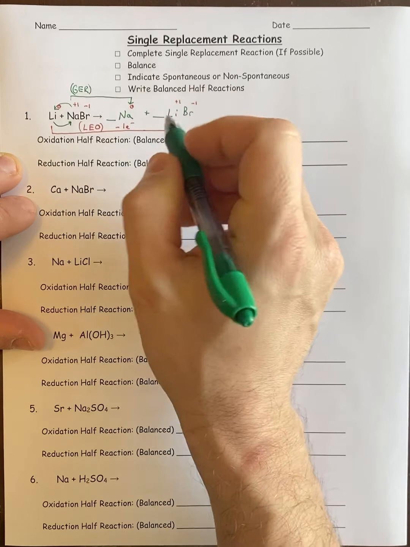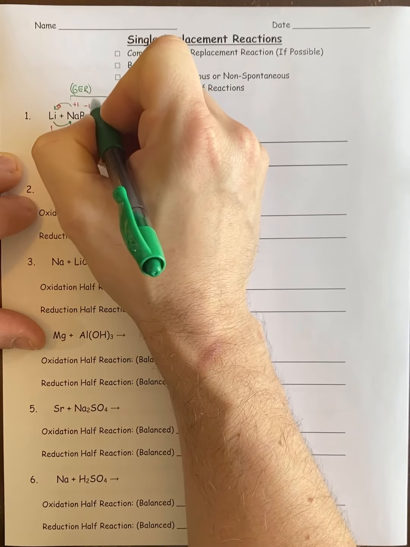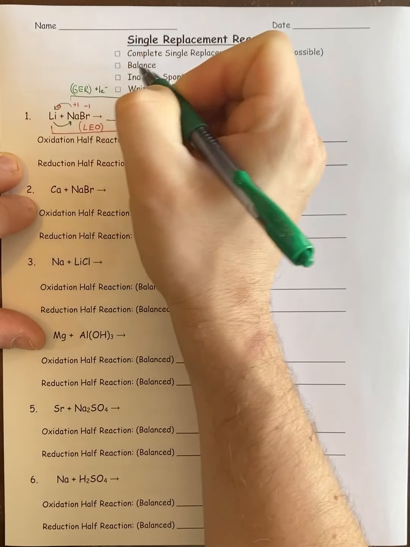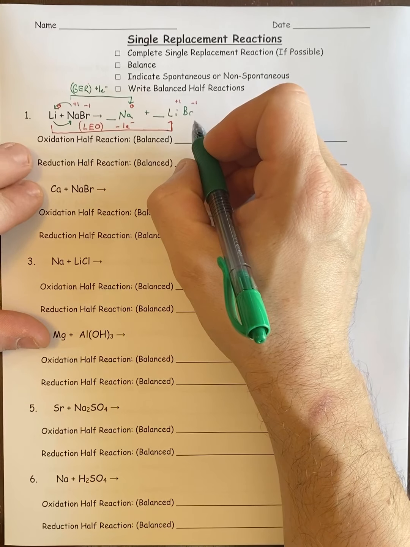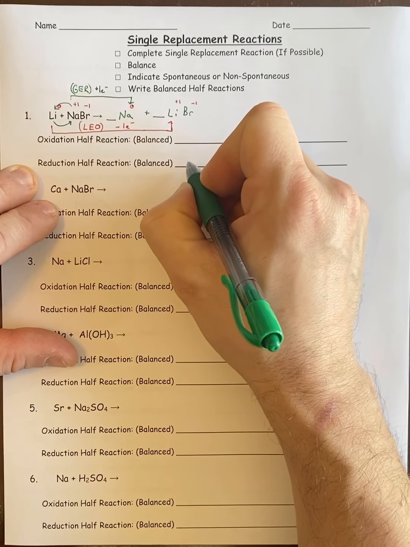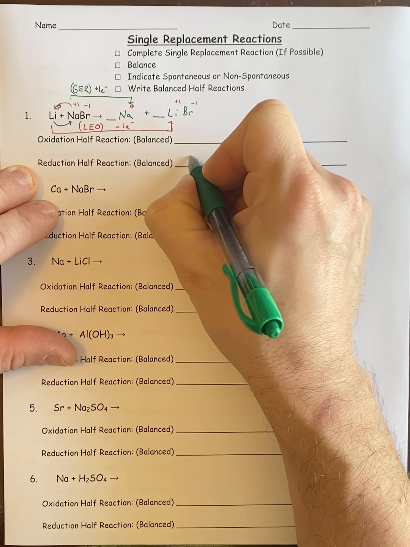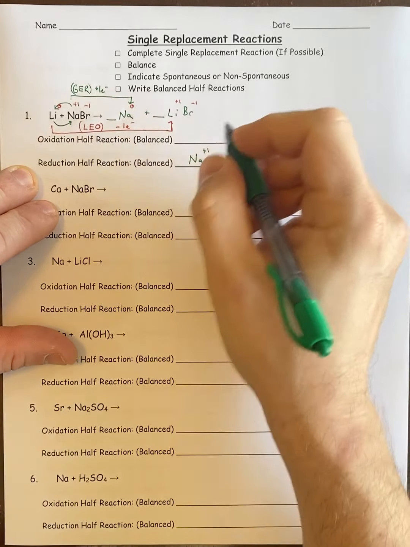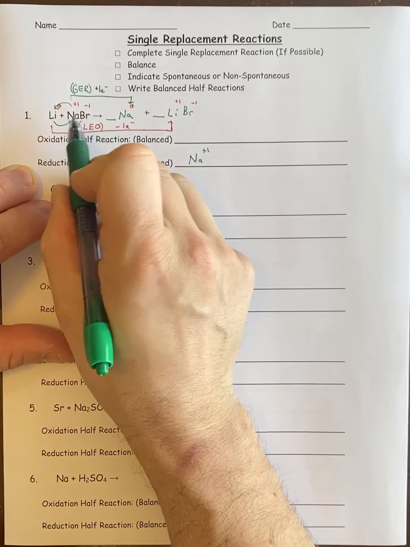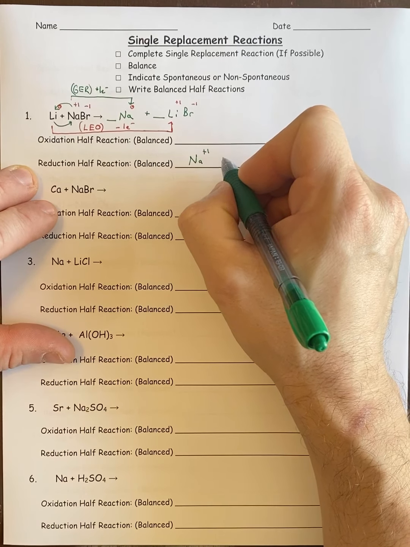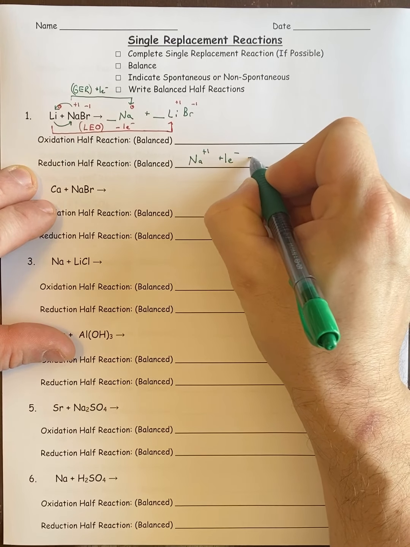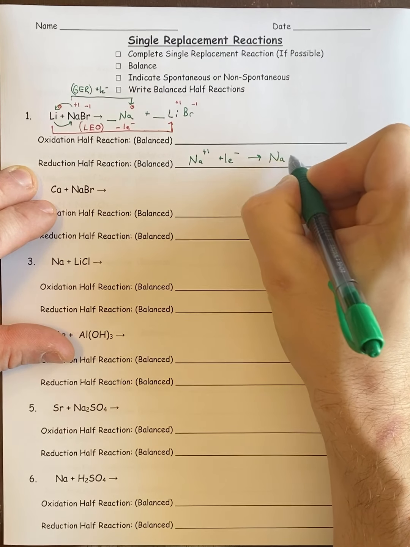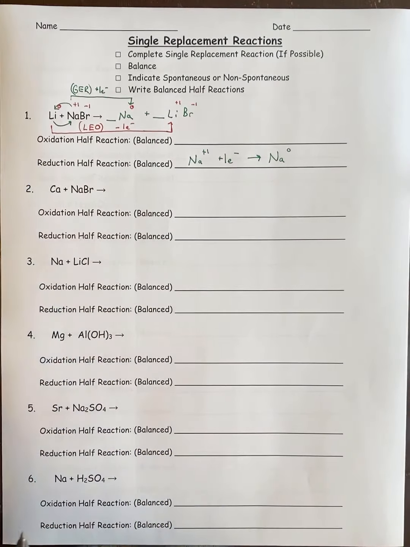So sodium gains 1 electron. Sodium was reduction, so that means it's going to be here. I'm going to draw it out, and the way I do that is by ignoring everything in the reaction that isn't sodium. Sodium gained an electron, so there's my Na+1, plus an electron, turned into Na0.